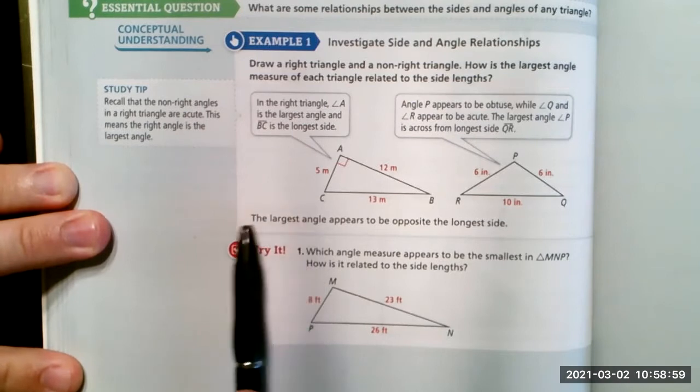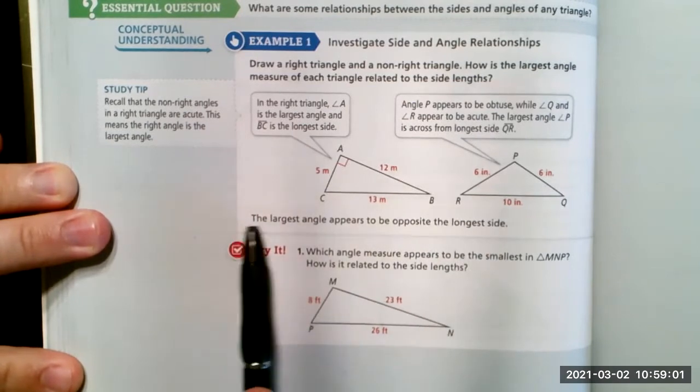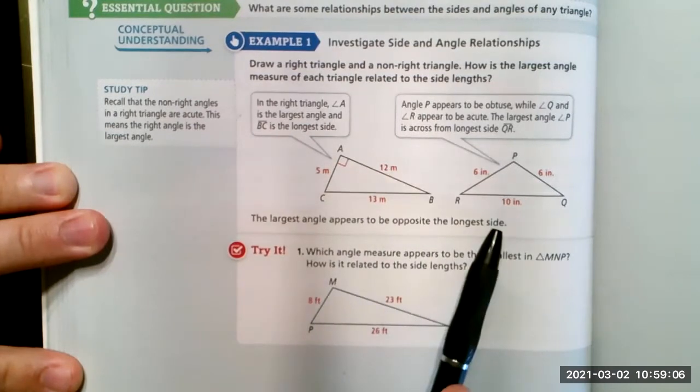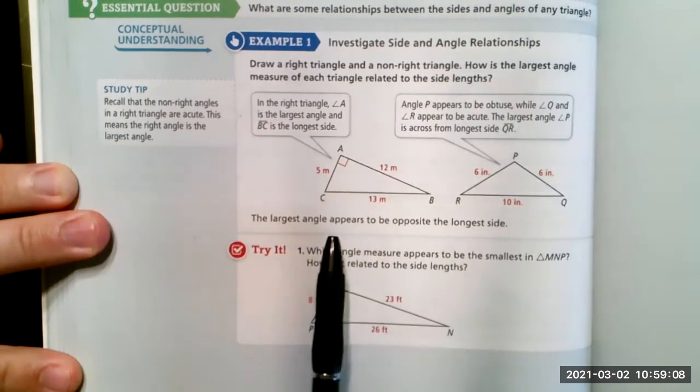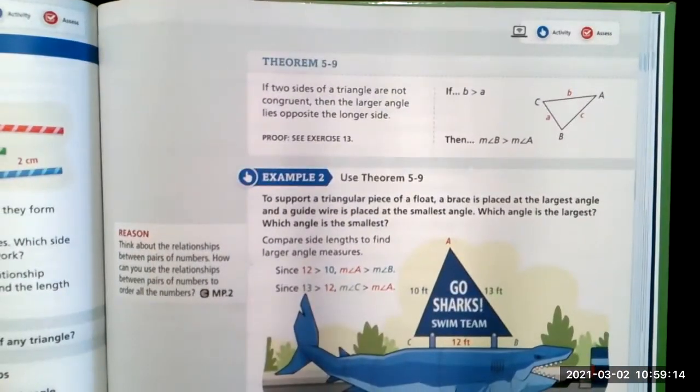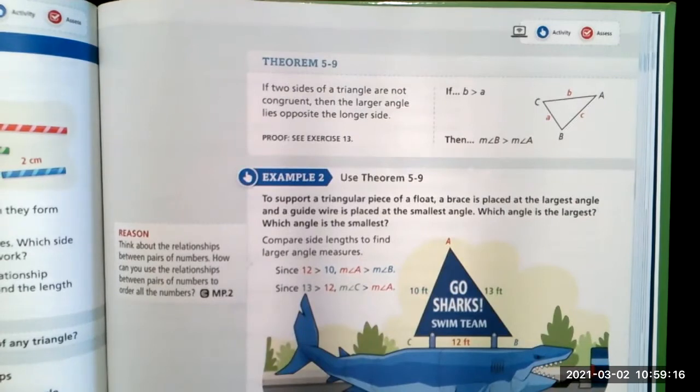So for example 1, this is the big idea right here. The largest angle appears to be opposite the longest side. So very, very important. Make sure you remember that. Page 227, at the top, this is theorem 5.9. If two sides of a triangle are not congruent, then the larger angle lies opposite the longer side.